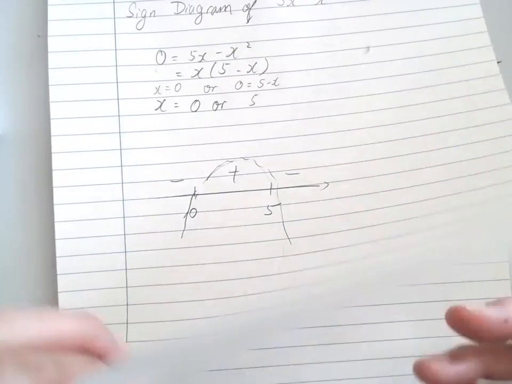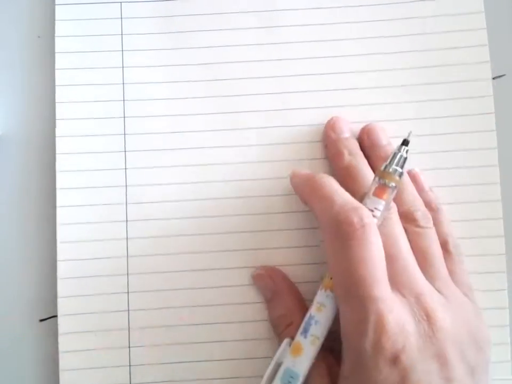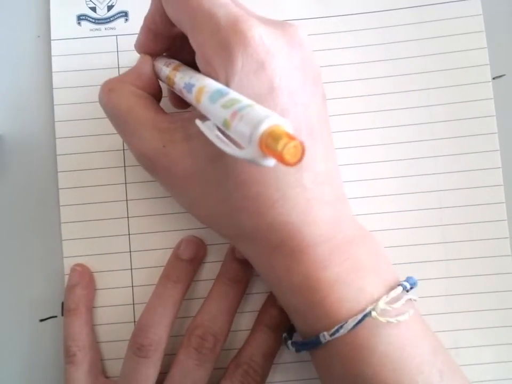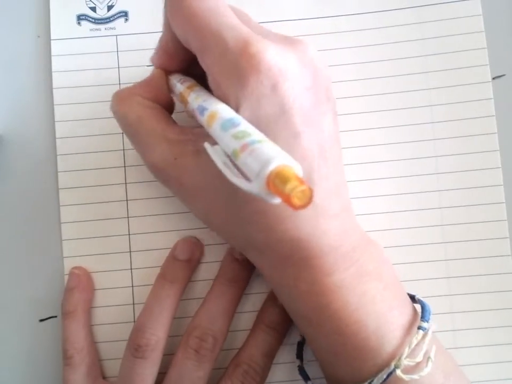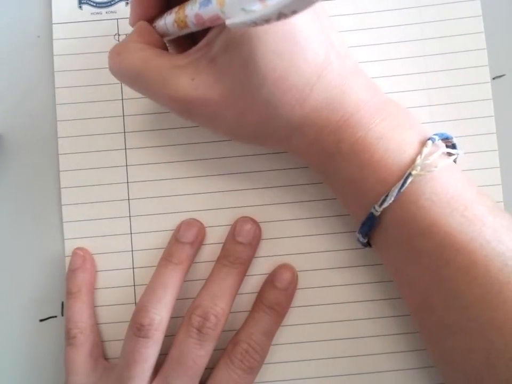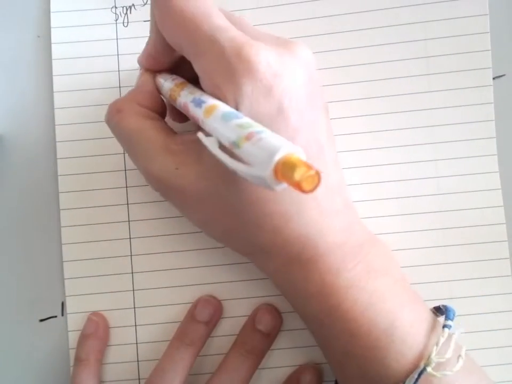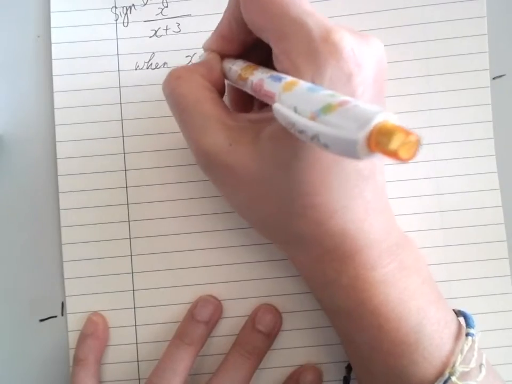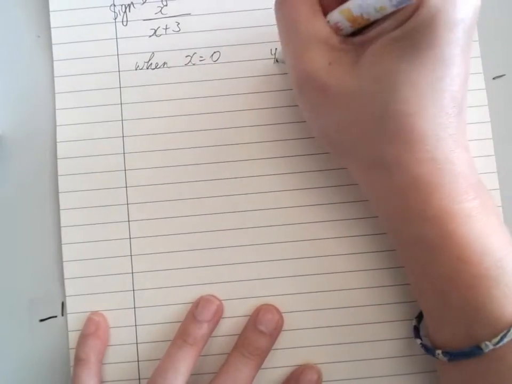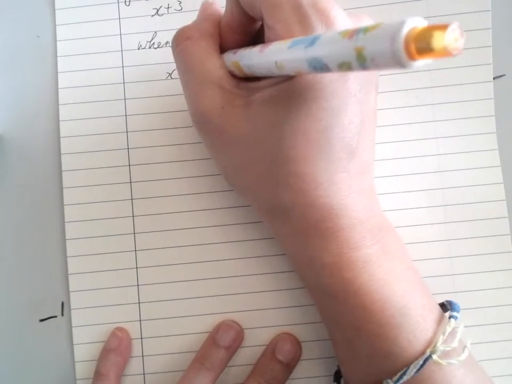So what if it's a fraction? So let's work on another one. All right. So we have, say, x over x plus 3. I want a sign diagram for it. So now we think about when x equals 0, y will be 0.